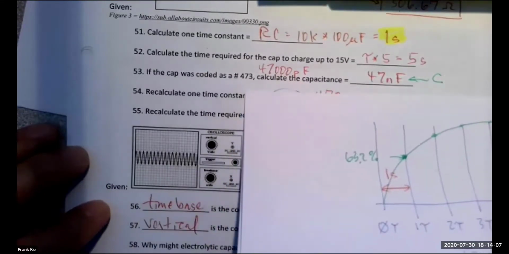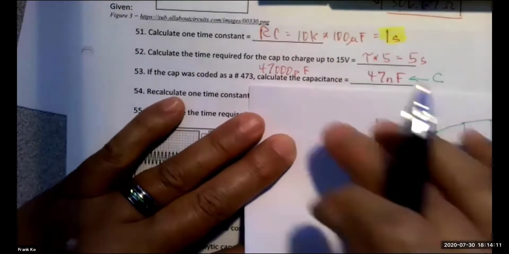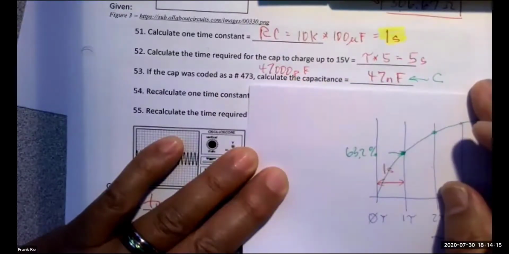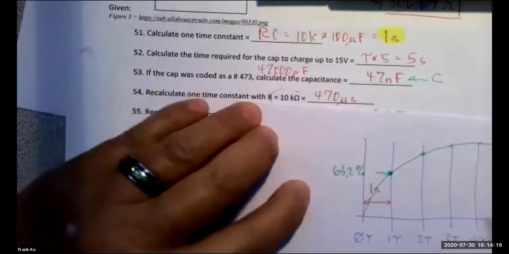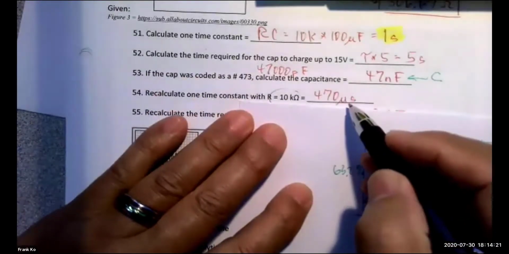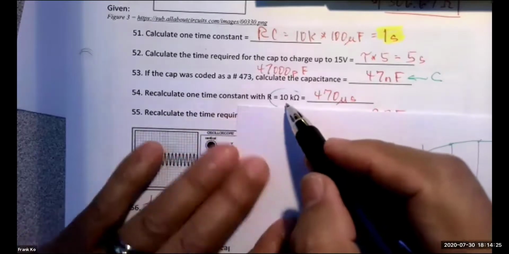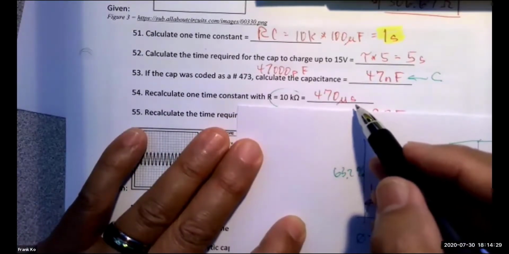We're on number 54, dear. I think you gave me the answer for 55. We want one-time constant. 70 microseconds. Yeah, so this would work out to be 470 microseconds. If I multiply the 47 nano to the 10K, I will have 470 microseconds.